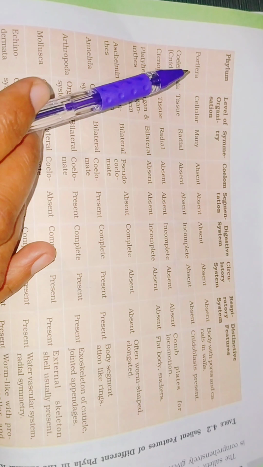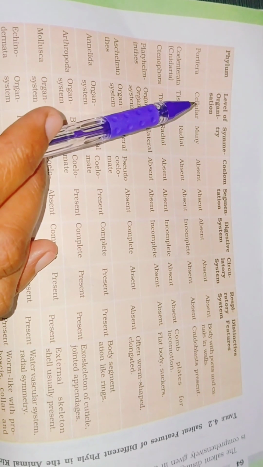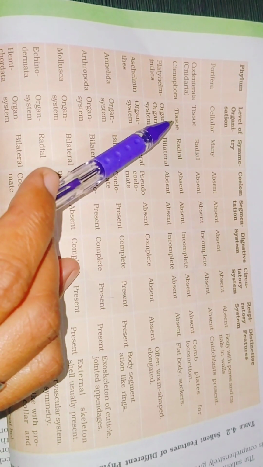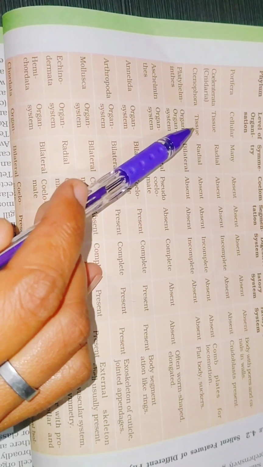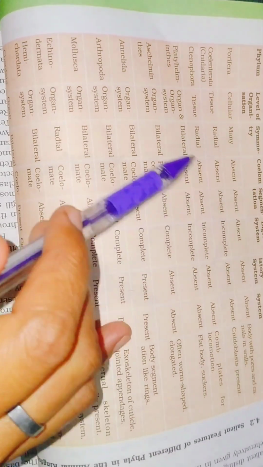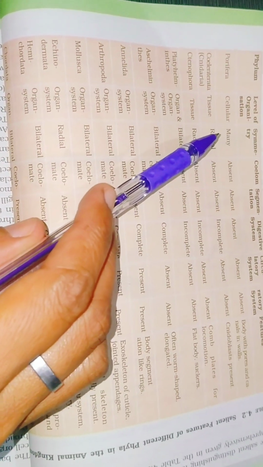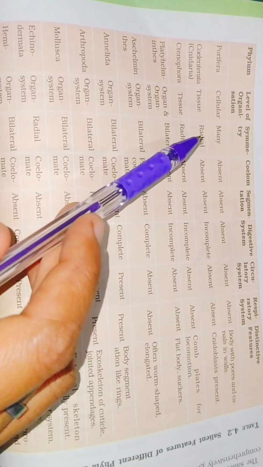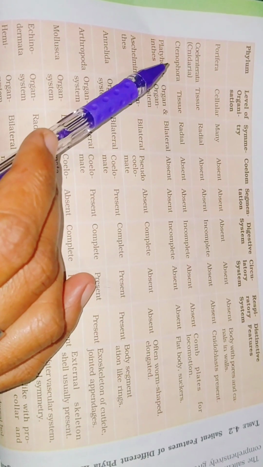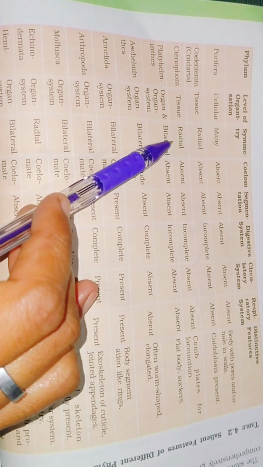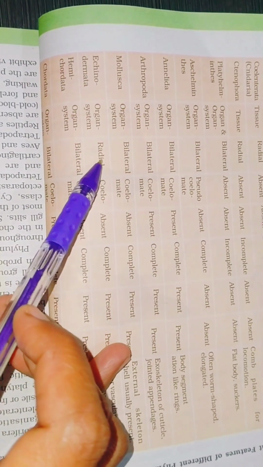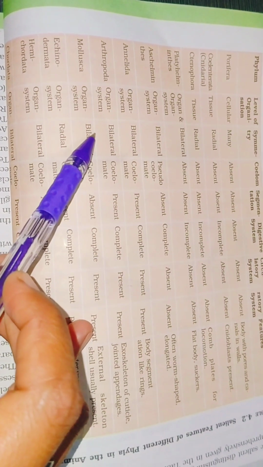First is Porifera. Their level of organization is cellular. Next, Coelenterata and Ctenophora have the tissue level of organization. After that, all the phyla have the organ system level of organization. Next is symmetry. Porifera are of different symmetries, some are irregular. Coelenterata and Ctenophora are of radial symmetry. After that, all the phyla except Echinodermata, which is radial, are bilateral in their symmetry.